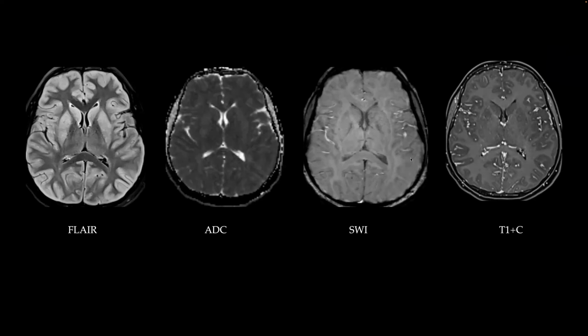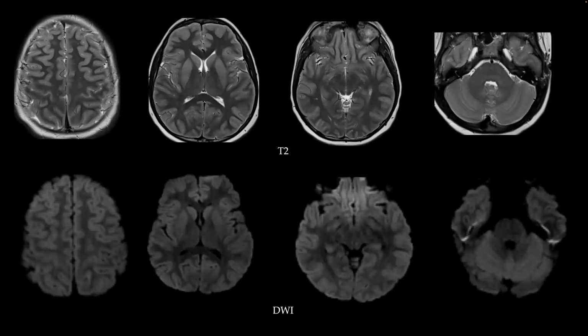But it's so surprising. If it's a viral process, there is no diffusion restriction, right? There's no diffusion restriction, so you don't have a cytotoxic process, whatever it is, it's an inflammatory process in the brain. So that is more of an autoimmune inflammatory process rather than a direct viral invasion.